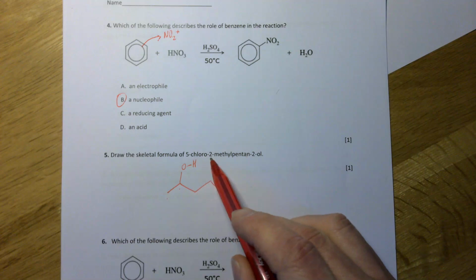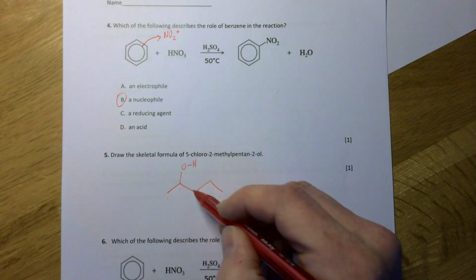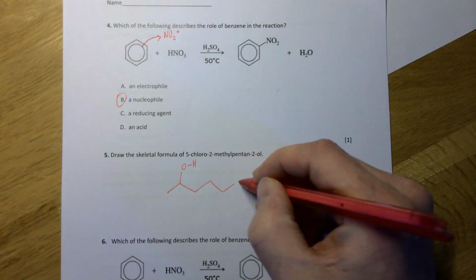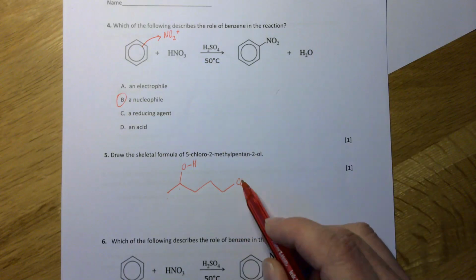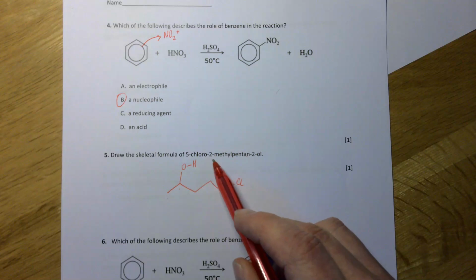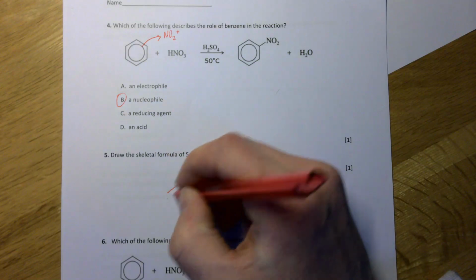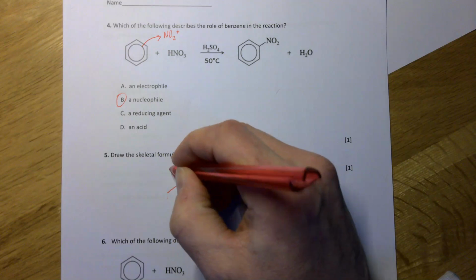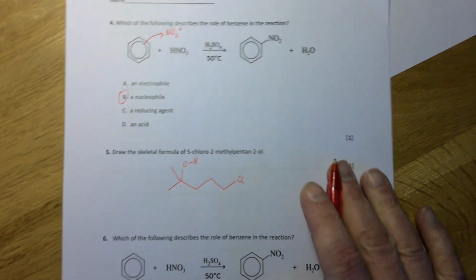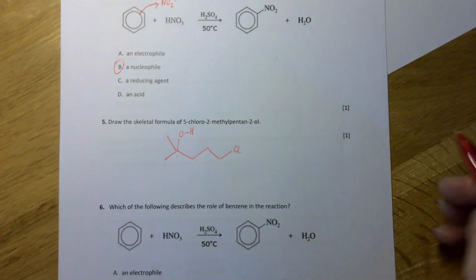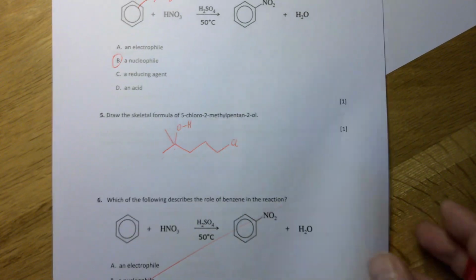And you've got to draw 5-chloro, 1, 2, 3, 4, 5. So on the 5th carbon we draw a chlorine. There's a bond first, remember, and then 2-methyl. So we need a methyl at carbon 2, 1, 2. So it's that. Lots of variations on that would be okay, but that's the answer. That was a repeat, so we didn't count it.